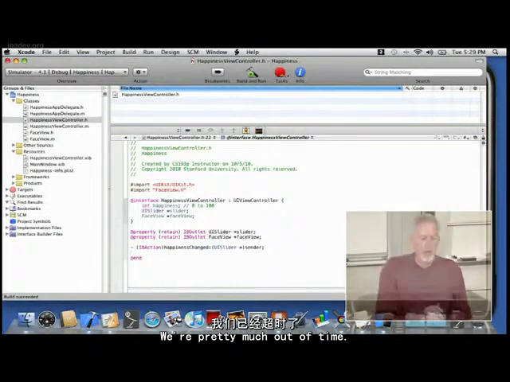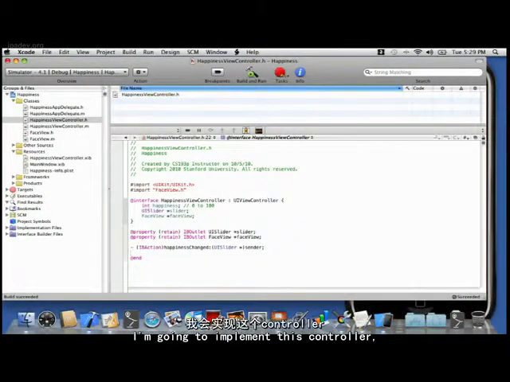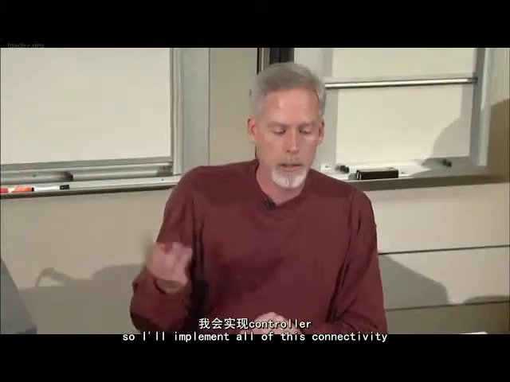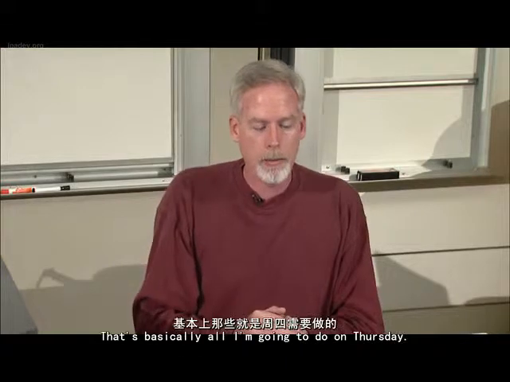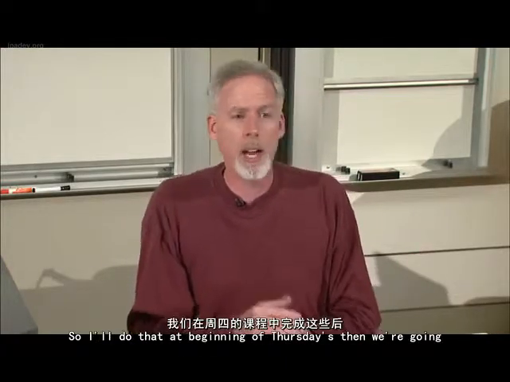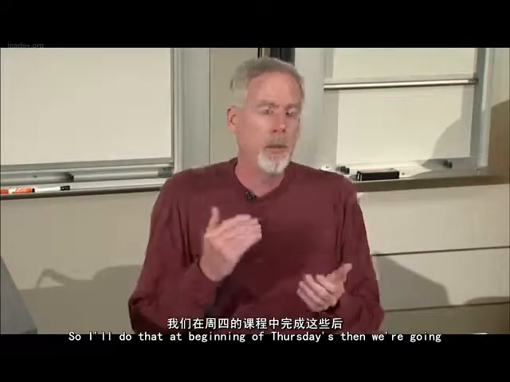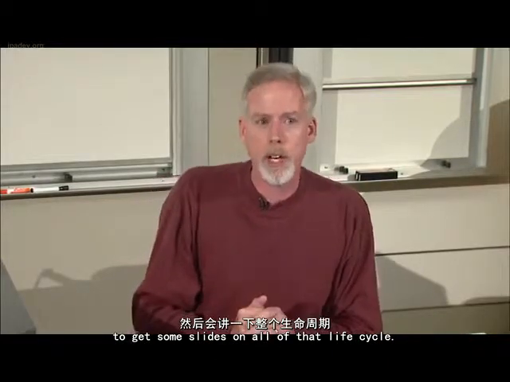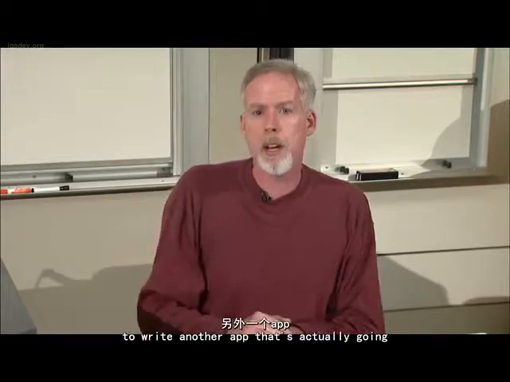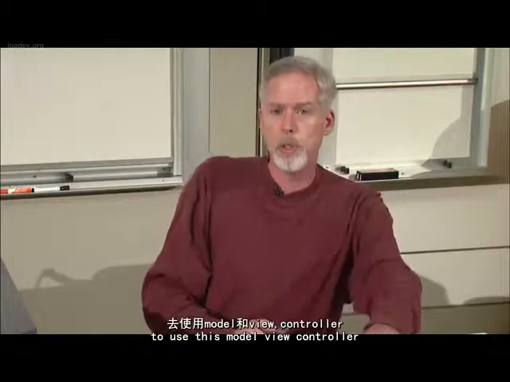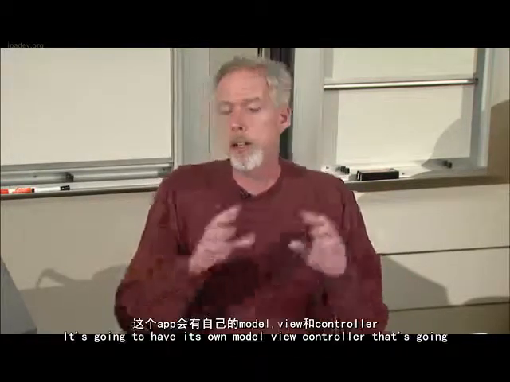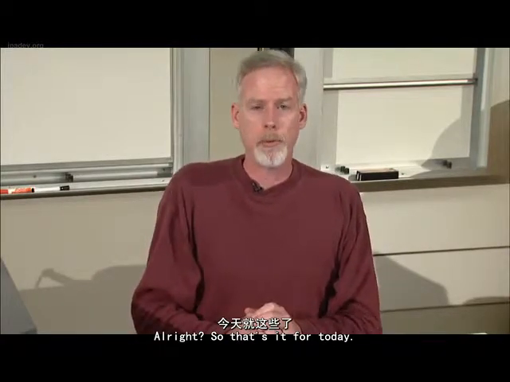We're pretty much out of time. What I'm going to do on Thursday is implement this controller. So I'll implement all this connectivity between it and the FaceView. That's basically all I'm going to do on Thursday. So I'll do that at the beginning of Thursday's class. Then we're going to get some slides on all that life cycle. And then at the end, I'm going to write another app that's actually going to use this model view controller in its implementation. It's going to have its own model view controller that's going to use this. All right? So that's it for today.